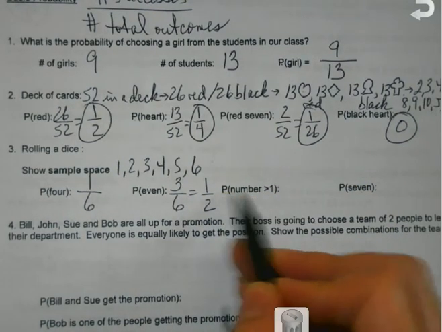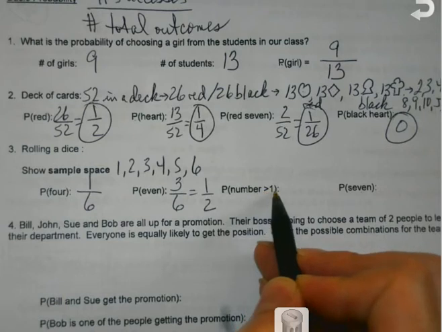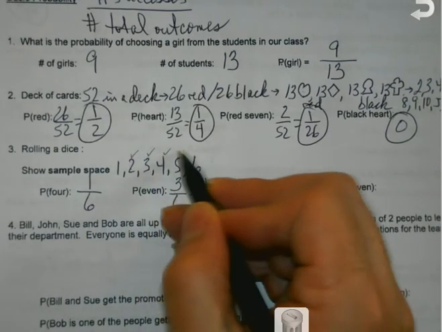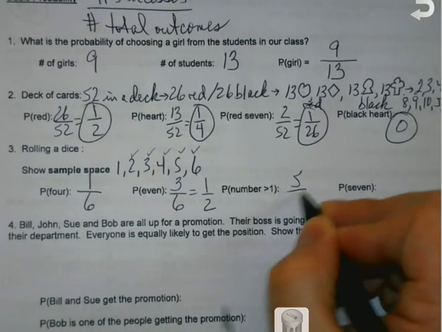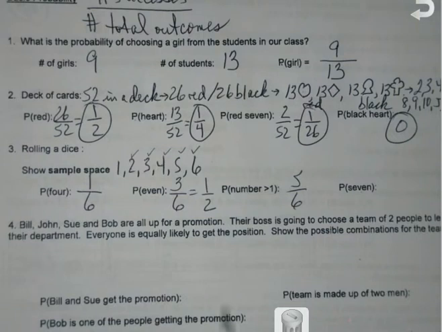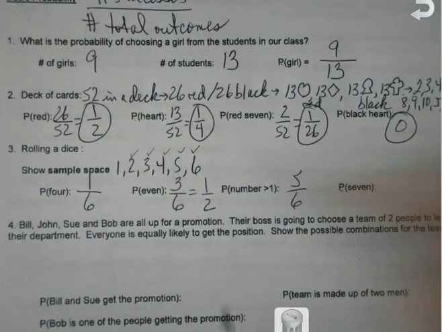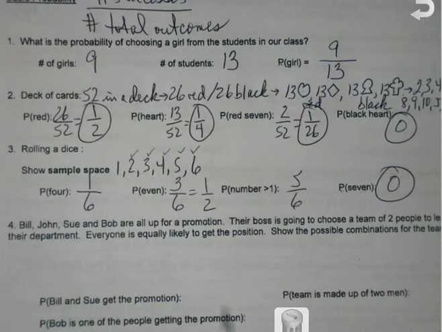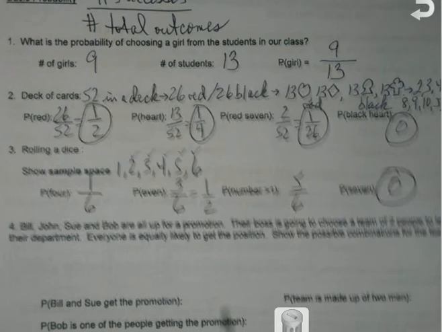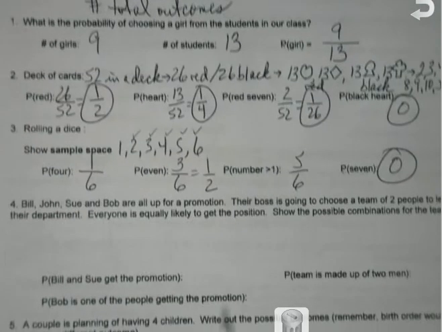The probability of the number being greater than 1. 1, 2, 3, 4, 5 of those. Nothing reduces though. Or the probability of getting a 7. You're like, Harty, you're messing with us again. Gotta do it. Gotta do it just to make sure that we got things under control. But again, that's more of our basic probability that we're going to be working with.